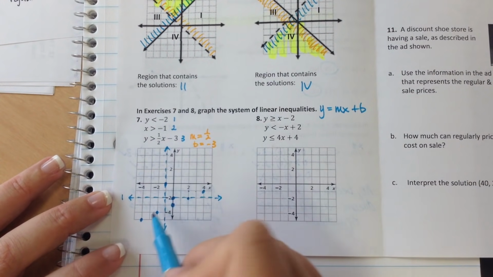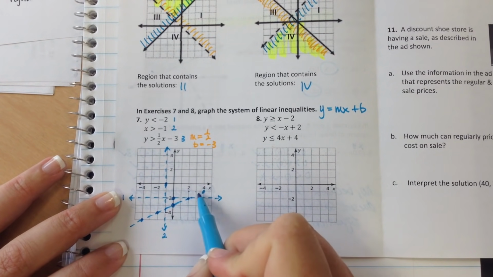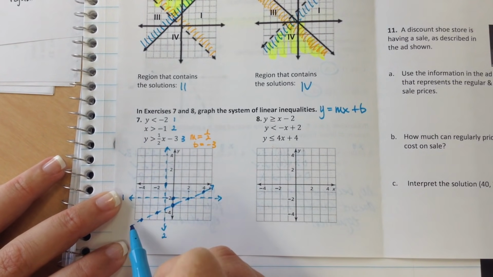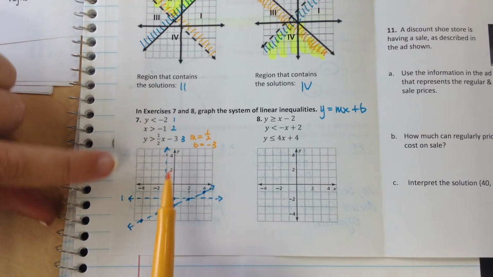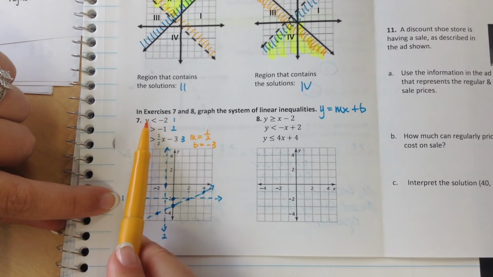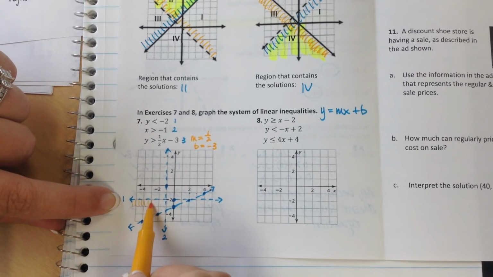This is a greater than sign, so again, we're only going to need a dotted line. Once you've got your lines graphed, you just need to go back and do your shading. I'm going to do that in a different color. So with our first equation, it says y is less than -2. That means I'm going to shade below the line.